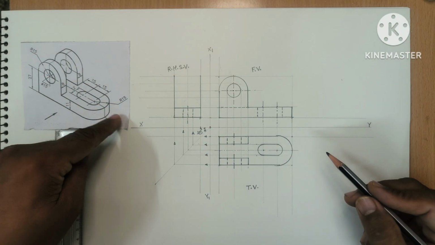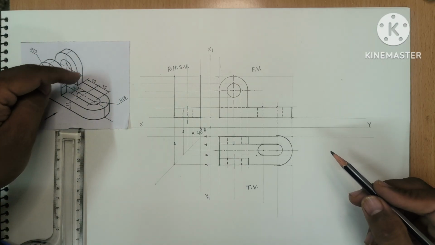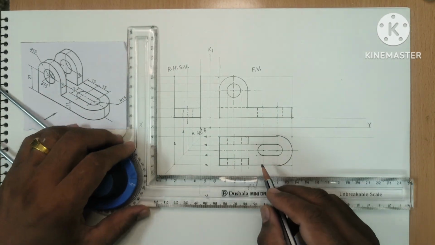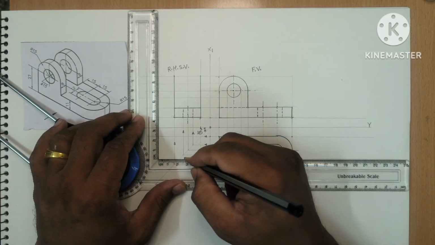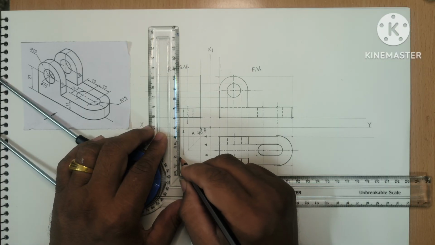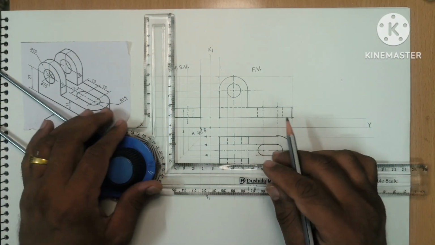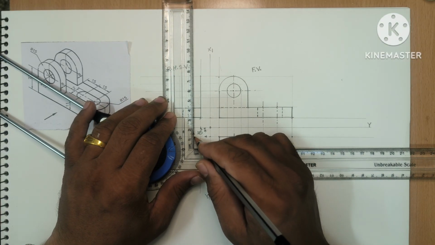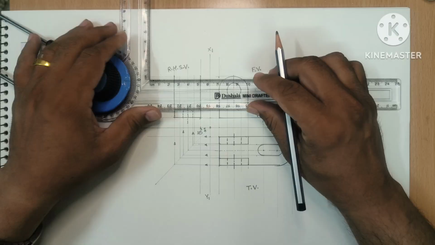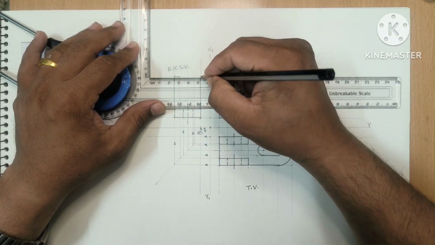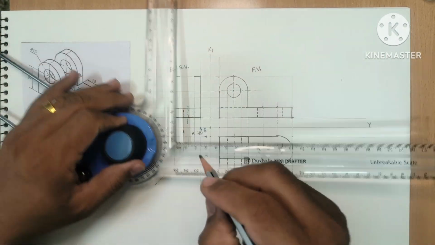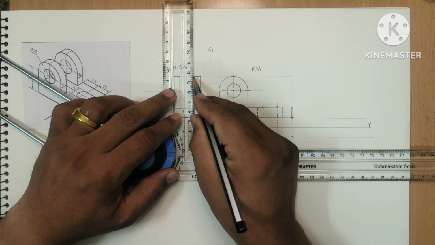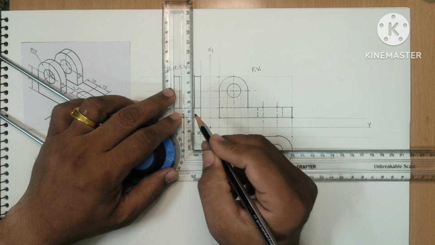Now we have to draw the two ribs which are visible from the right hand side view. Now we will take the projection from the top view for the rib. This one again here, this portion and this one. We will draw the distance 8 mm in the right hand side view, which is taken from the top view. Okay.